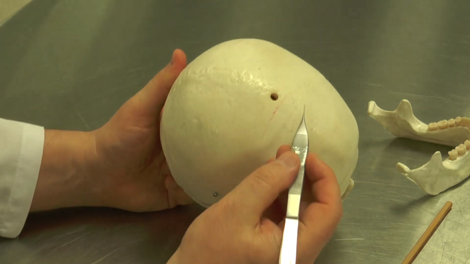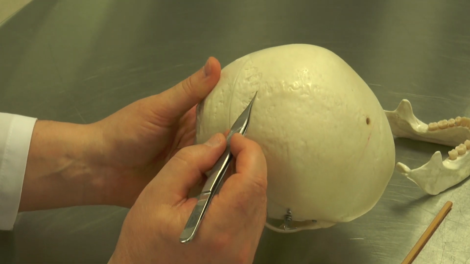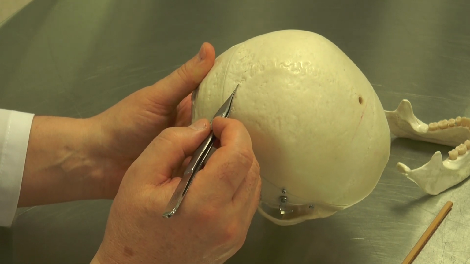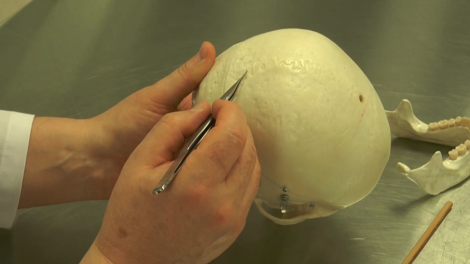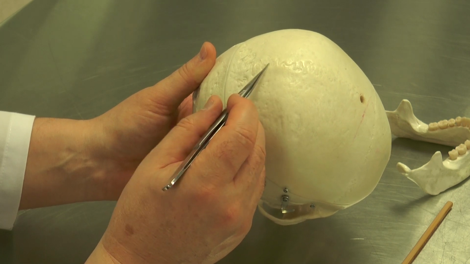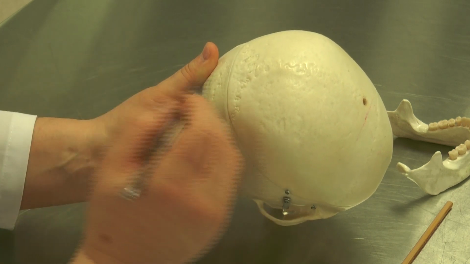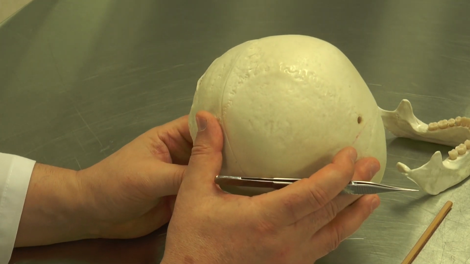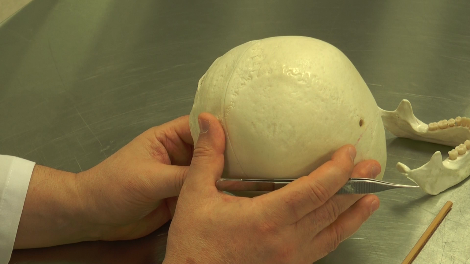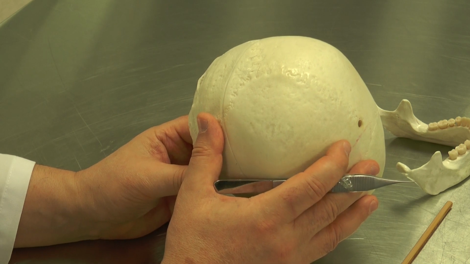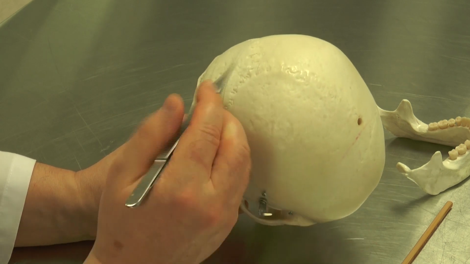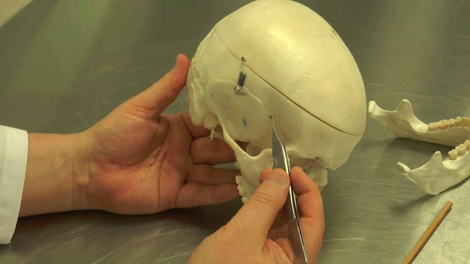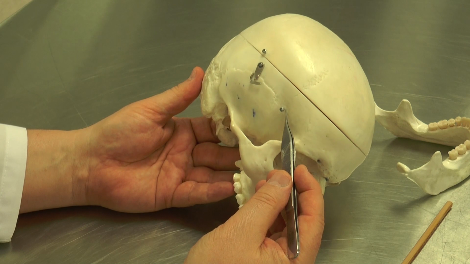And this is the anterior fontanelle. The posterior fontanelle is at the back. This is where the lambdoidal suture is located, and it unites with the sagittal suture. This is the posterior fontanelle. The posterior fontanelle is the earliest area that ossifies, about 2 to 3 months after birth. And then we have the anterolateral fontanelle, located somewhere around here.